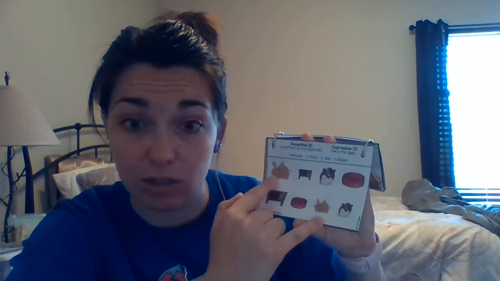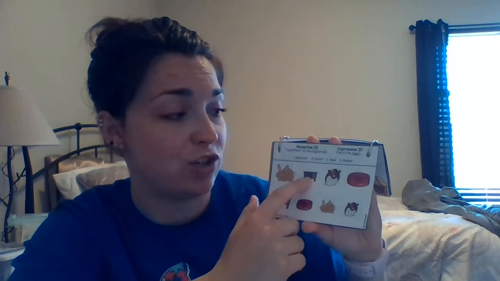And then the expressive ID, so you're focusing on the size of this one. So you'll point to it and say, this rabbit is, you can have big. This cage is small.